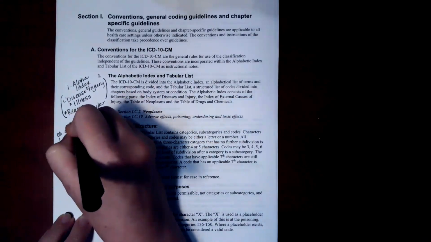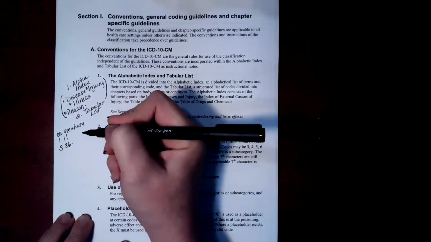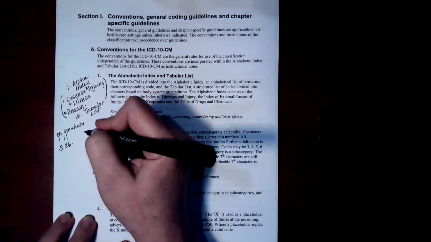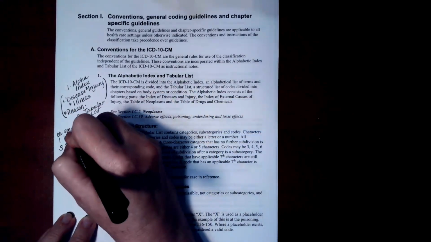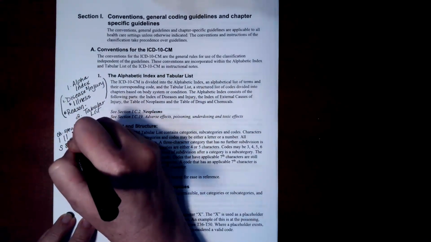right? And so let's look up S86. S86 is injury of the muscle, the fascia, the tendon at the lower leg. But we know that there's more information that we can add to that. There would be another digit or another character here that would be added for maybe the site.